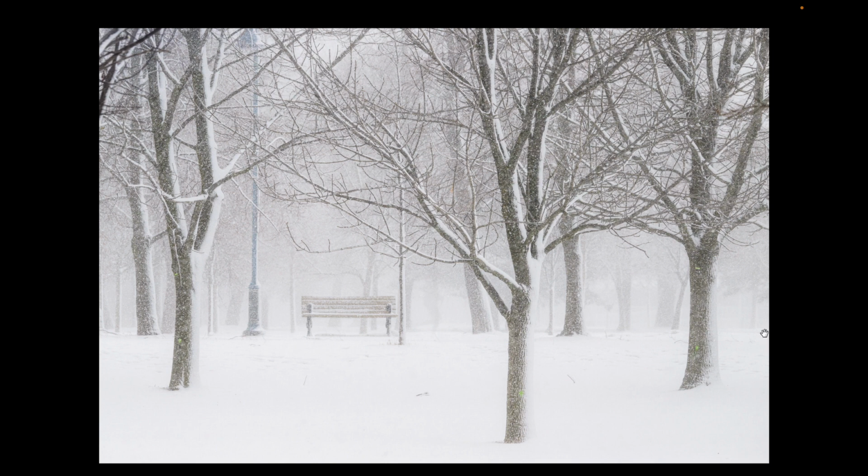And in the shadow areas where the tree trunks are, you can probably see the individual snowflakes that are adding a little bit of texture to the trees as well. So this shot was taken at 1/500th of a second, and my intention was to capture the individual snowflakes.